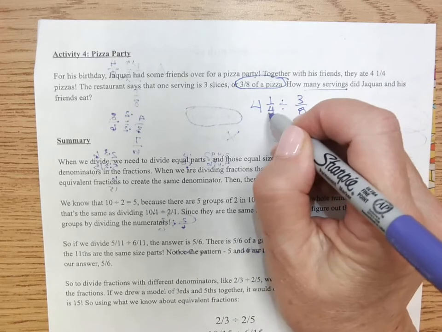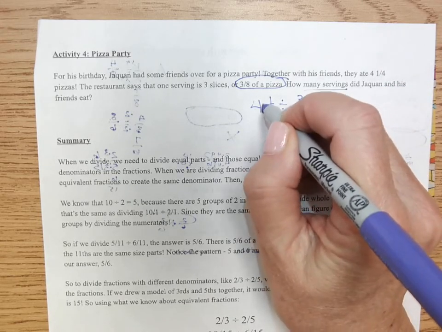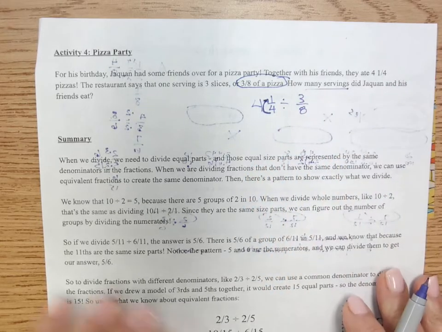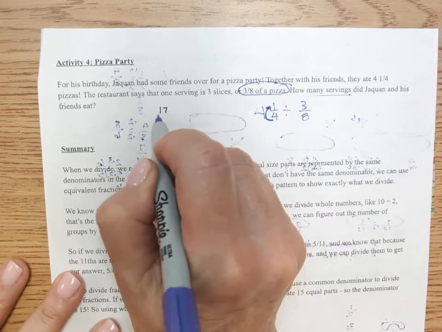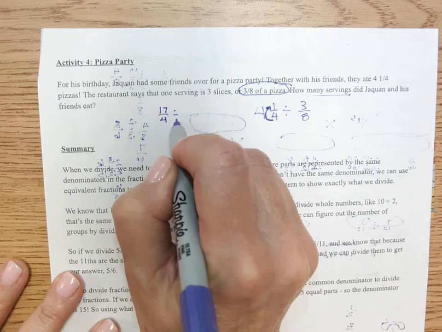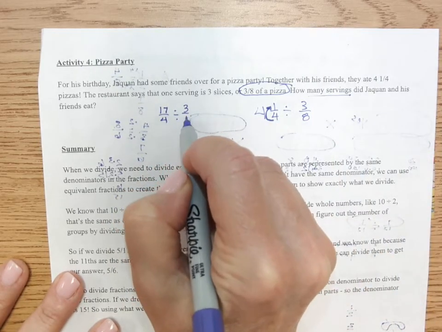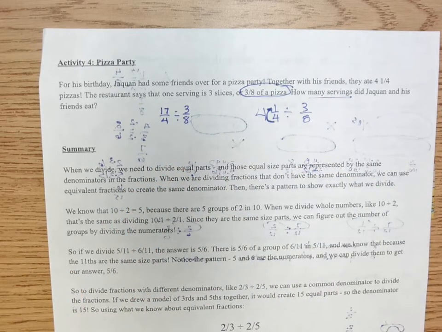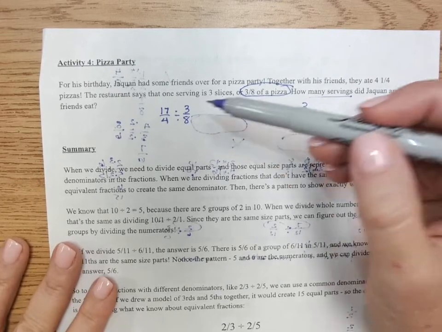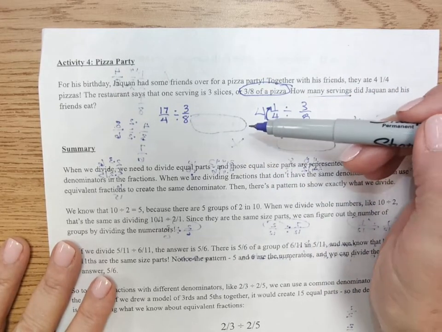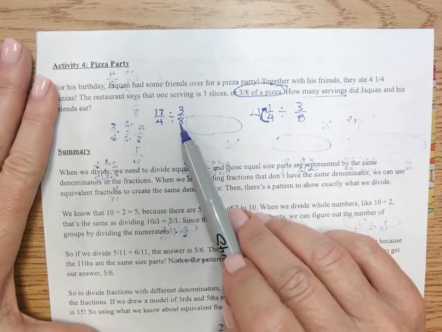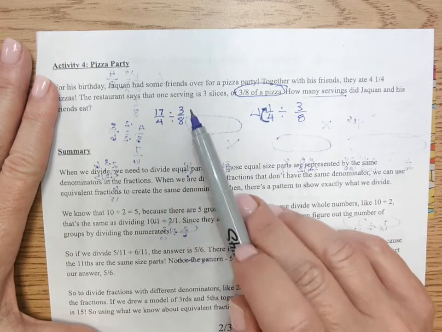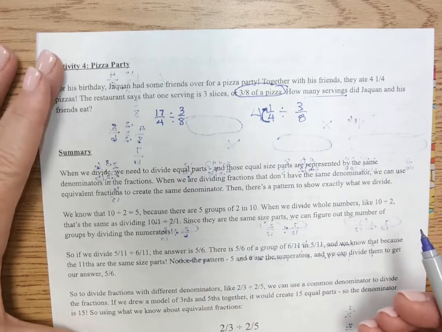So remember that you're going to multiply 4 times 4, which gives you 16, plus 1, which is 17. So 4 1/4 is equivalent to 17/4, divided by 3/8. All right, so are both numbers fractions? Yes. Do they have common denominators? No. So which of these two denominators is greater, 8 or 4? 8 is bigger. Will 4 divide into 8? Yes. So 8 is my common denominator.